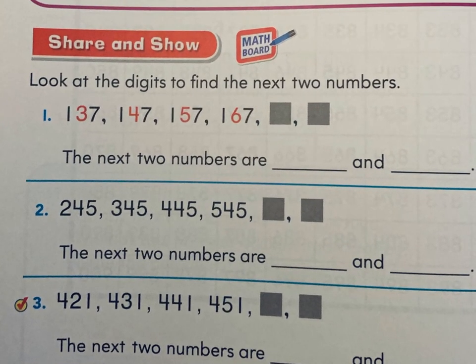So look at the digits to find the next two numbers. 137, notice this is red. 147, 157, 167. What are we skip counting by? By tens.